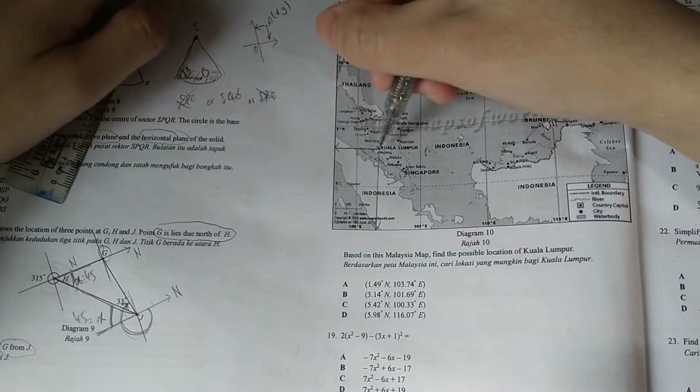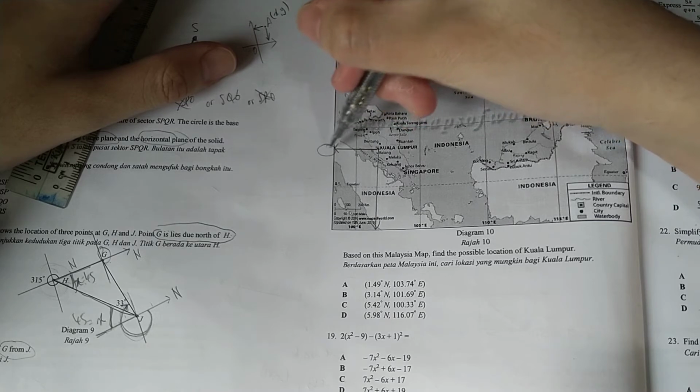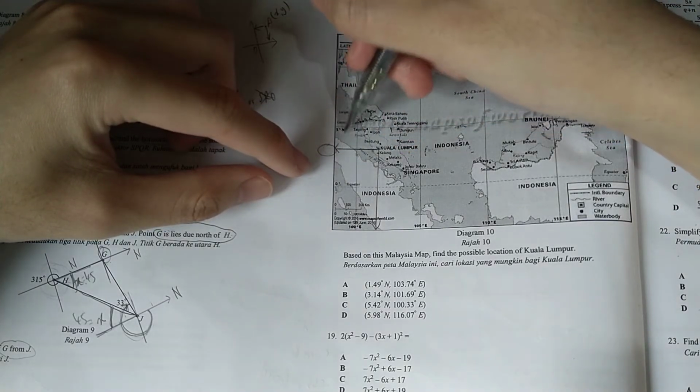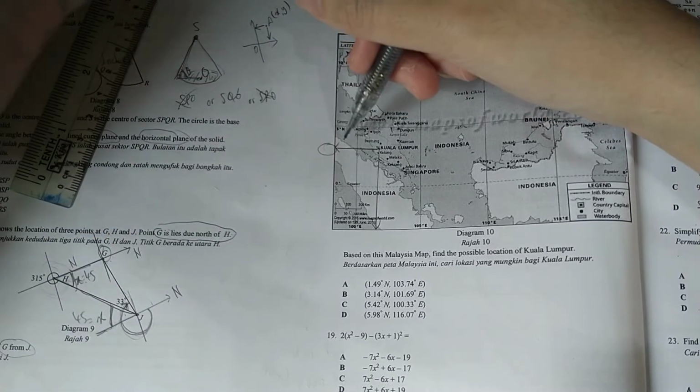Okay, the latitude first and then the longitude. So you have to read here first. So how do we read here? Okay, can you see that here is somewhere around 0 degrees north to 5 degrees north. So it should be like 2 degrees, 3 degrees, somewhere around there.